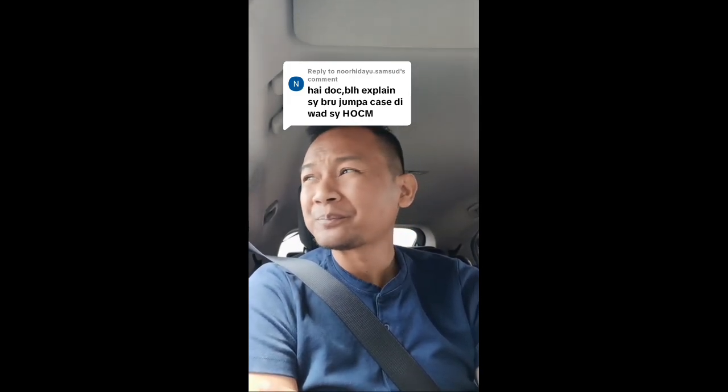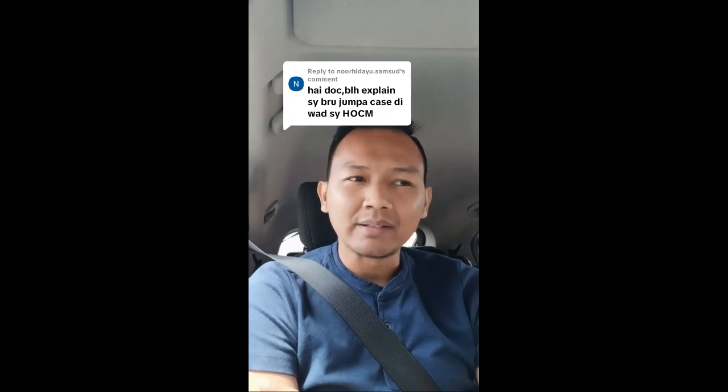Lastly is restrictive cardiomyopathy, but this one is very, very rare. So far I've only seen one throughout my 14 years of working. So we focus on dilated cardiomyopathies.